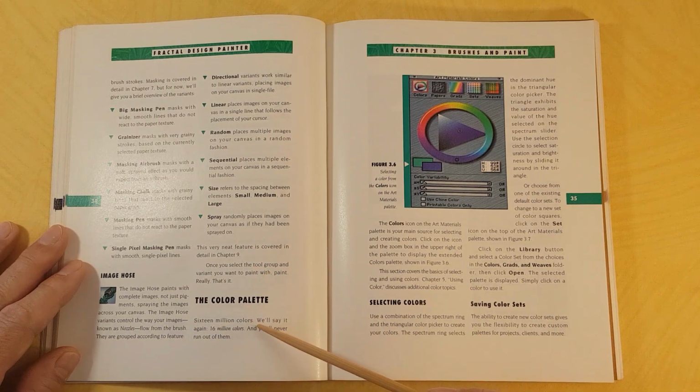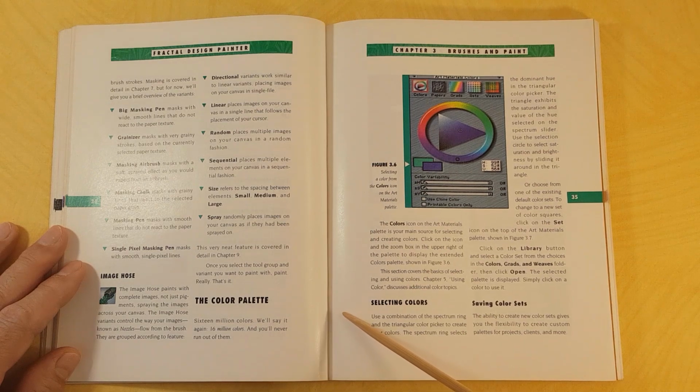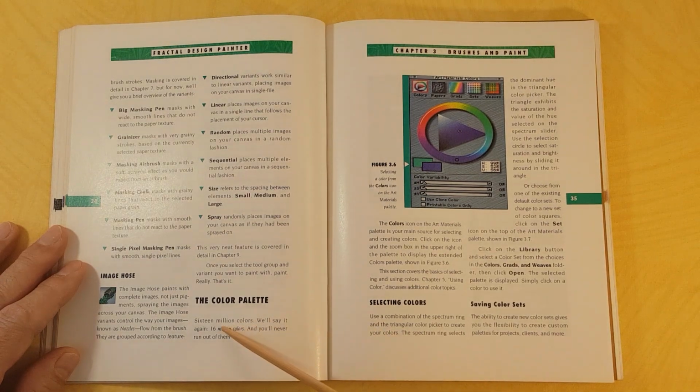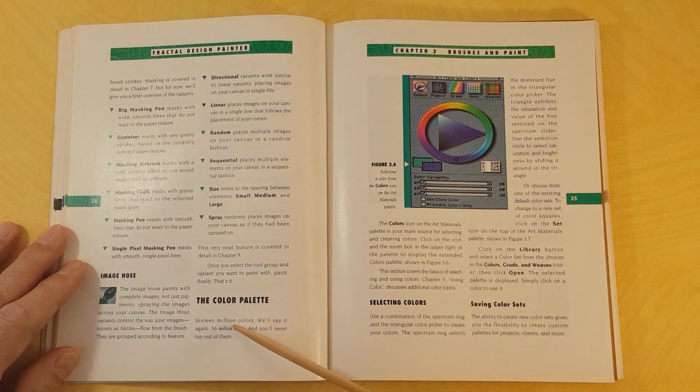After the brushes, we come to the color palette. I will read this. 16 million colors. And you never run out of them.